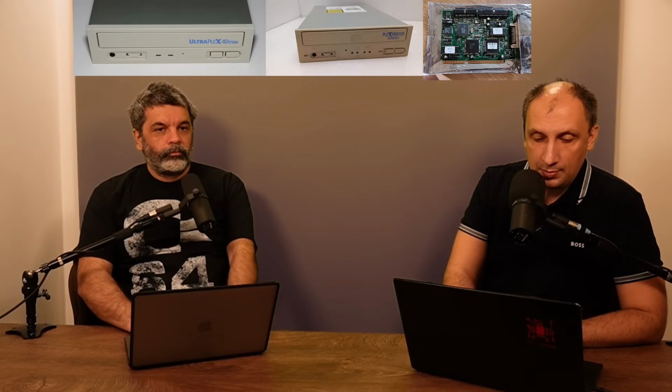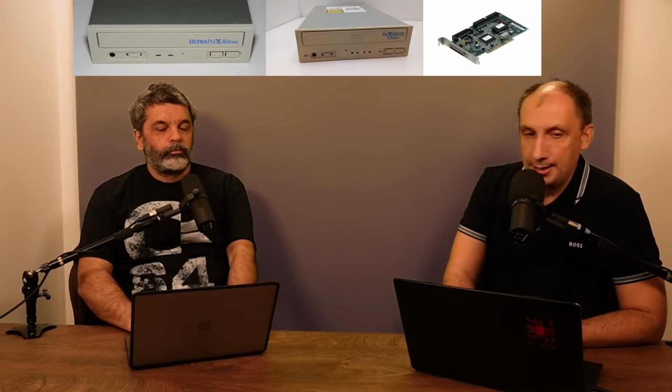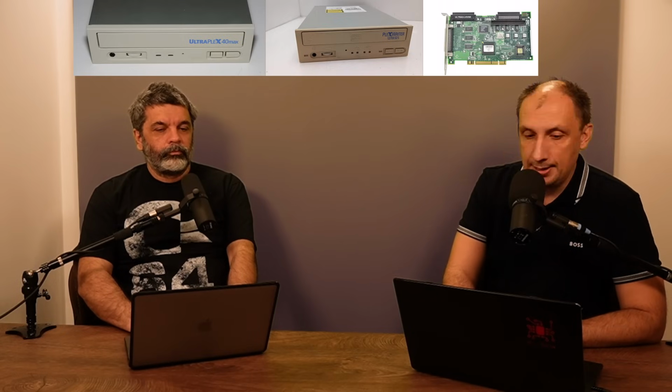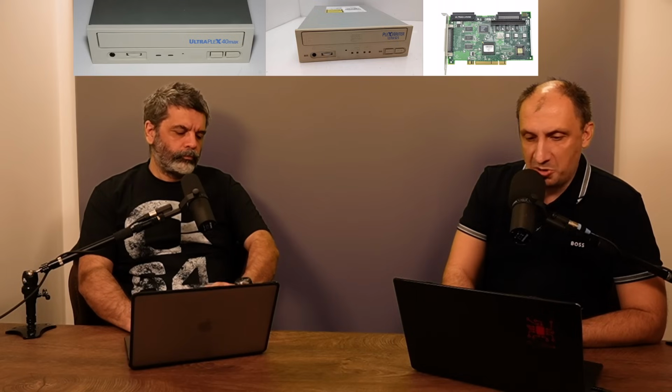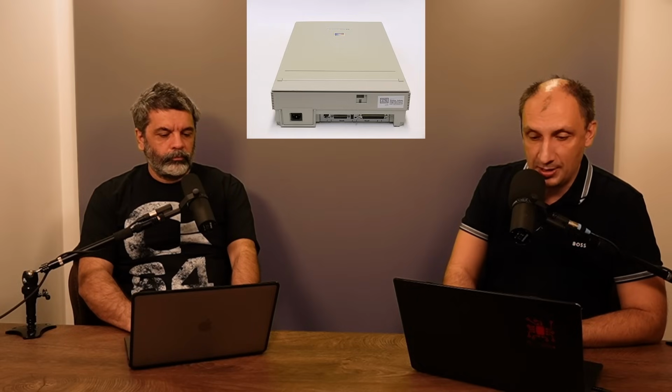Then I went to a more expensive one, which was the 2940W. Then I went to the more expensive version, which was U2W as well. And I had also the external one, and I talked to you about this scanner as well, the HP ScanJet 4C flatbed scanner. I still have it in my basement. It still works to this very day.